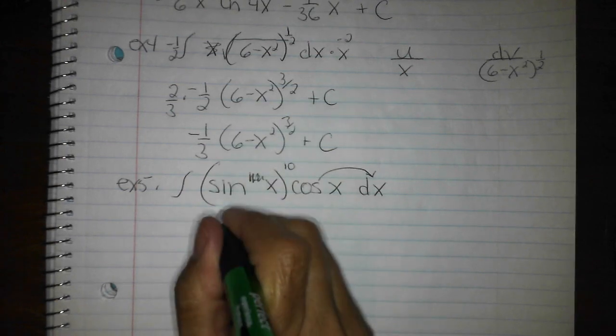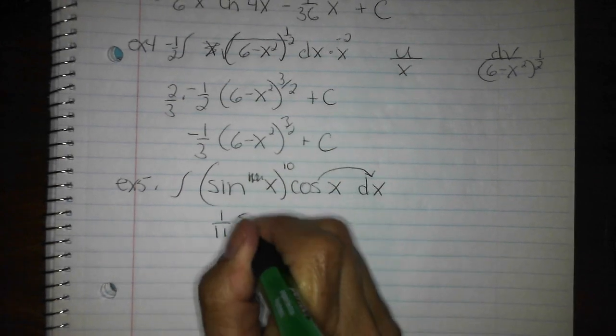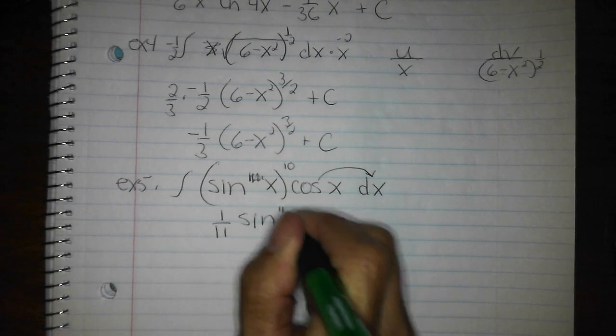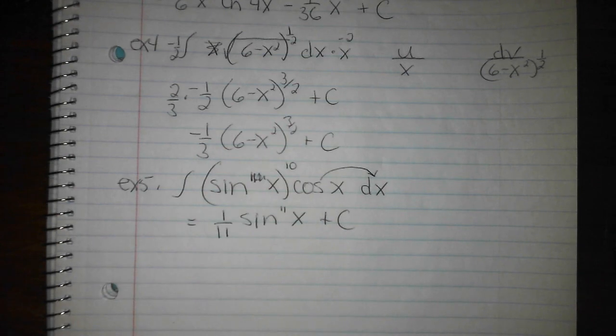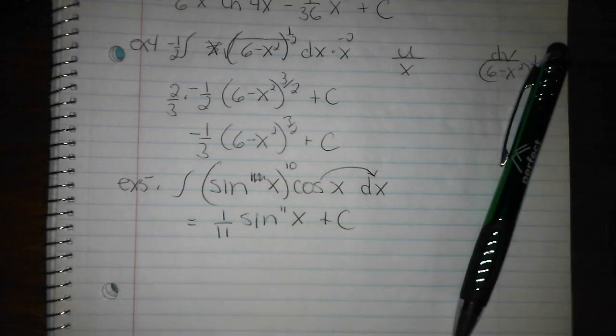So it's going to be 1/11 sine to the 11th x plus c. Done. That's an old one, disguised as wanting you to go integration by parts because of the x times the x. But that's it.